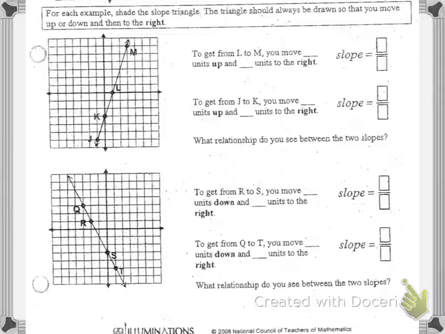Let's take a look at another problem. This one has us going from L to M. To get from L to M, I want to move up 1, 2, 3, 4, 5, 6 units, and we're moving right 2 units. So if we move 6 units up and 2 units to the right, the slope is 6/2. Hopefully we can see that 6/2 is simplified to 3/1, which is also the same as 3.